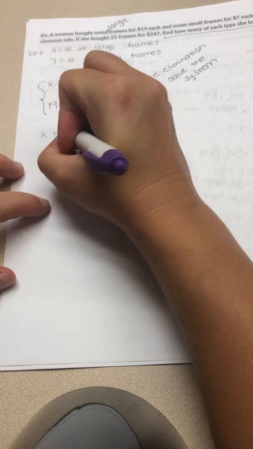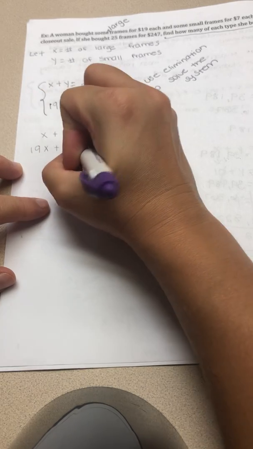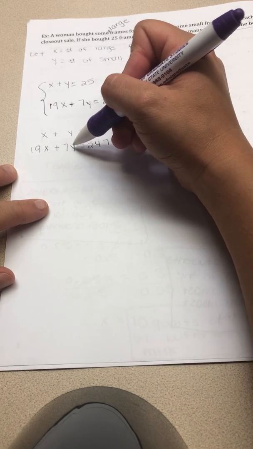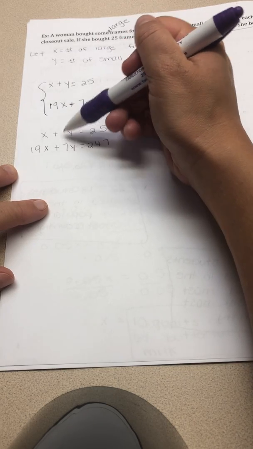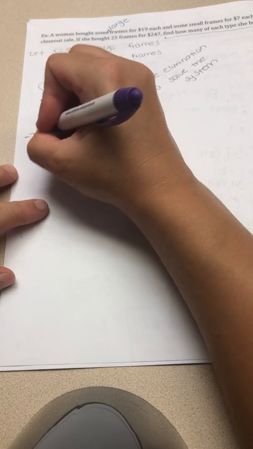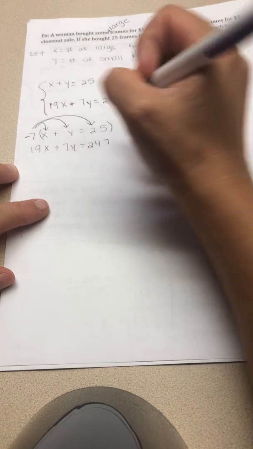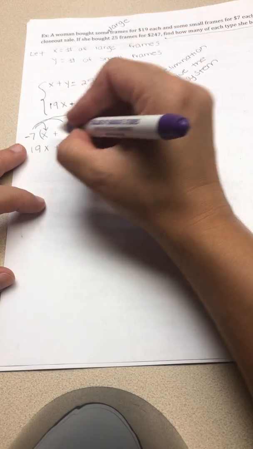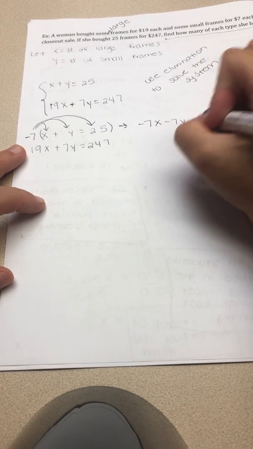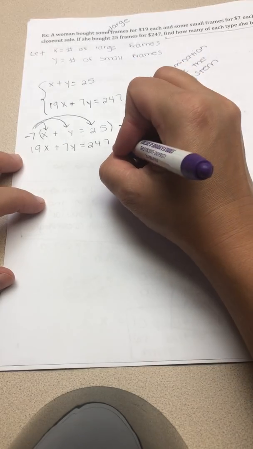So that means if I have my two equations, I'm just gonna rewrite them. Either way, it totally doesn't matter. But if I wanna eliminate my Y's, if this is positive 7Y, this top one has to be negative 7Y. So that means I need to multiply everything on this top equation by a negative 7 in order to make my Y's eliminate. So negative 7 times X, negative 7X, negative 7 times Y, negative 7Y equals negative 7 times 25 will give us negative 175.